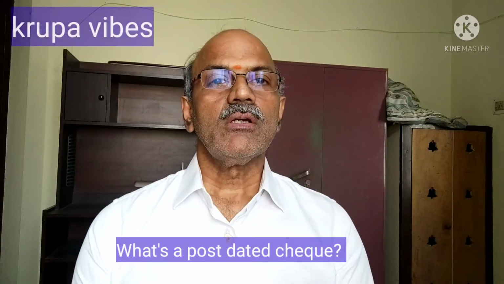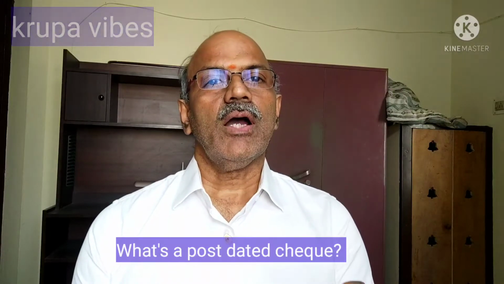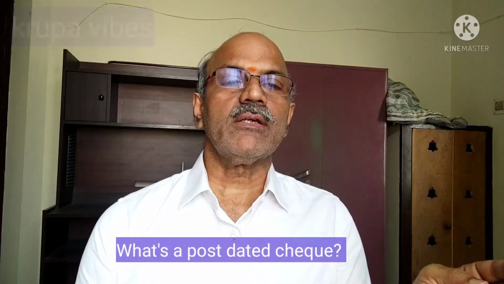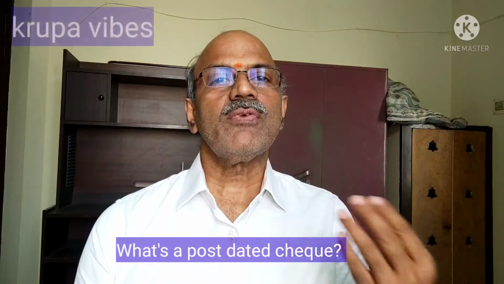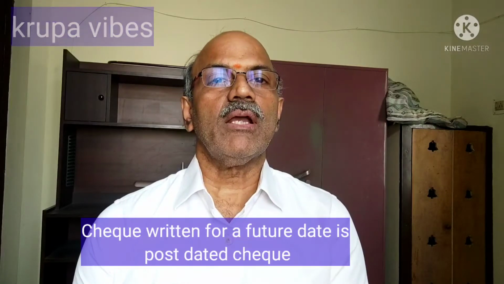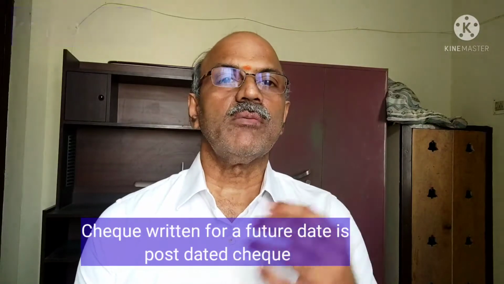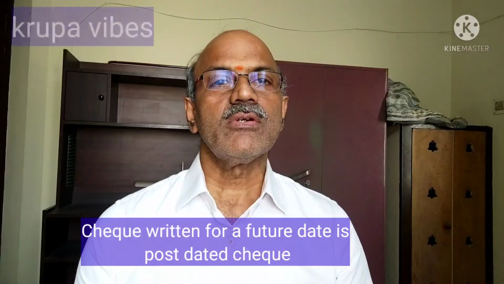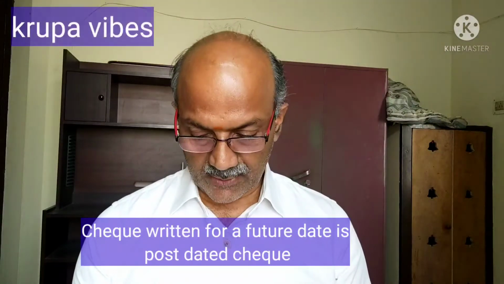And what is a post-dated check? Supposing I present a check for a future date. It is written as say 15th April, and I present the check on 2nd April itself to the bank. The check will be bounced. It will be returned with the reason saying it is a post-dated instrument. So this is the difference between a stale instrument and a post-dated instrument.